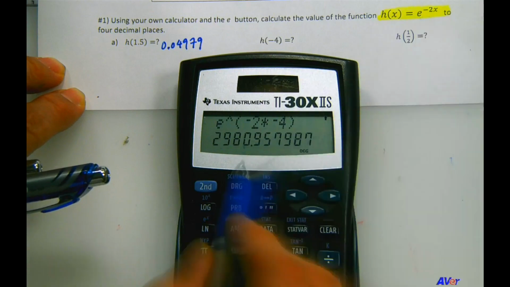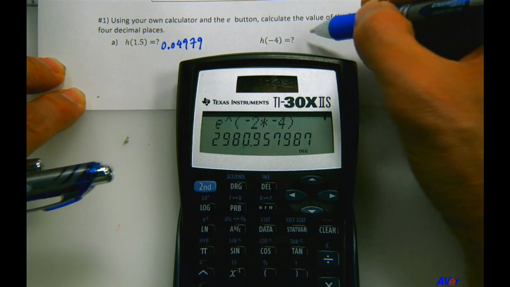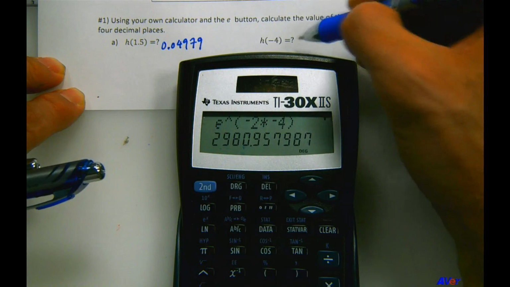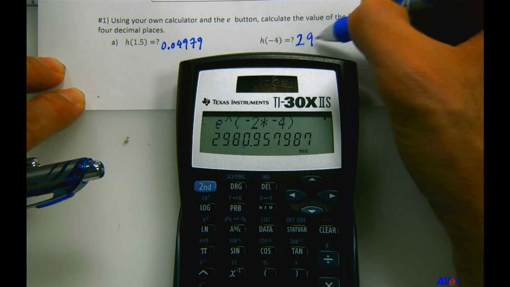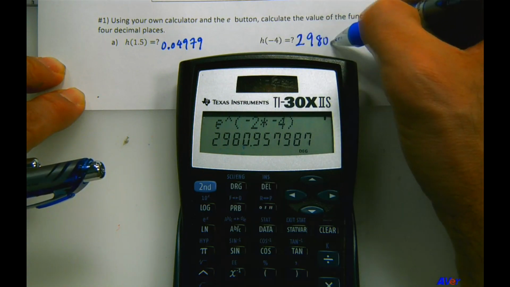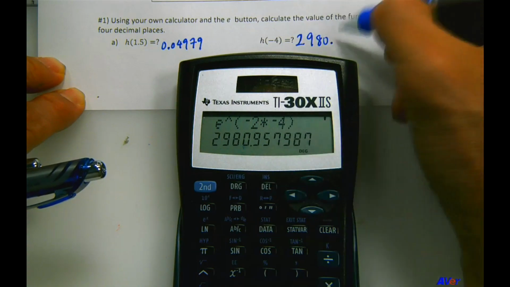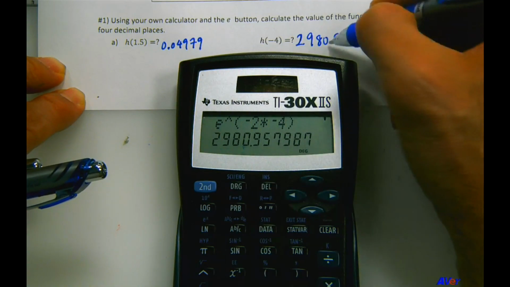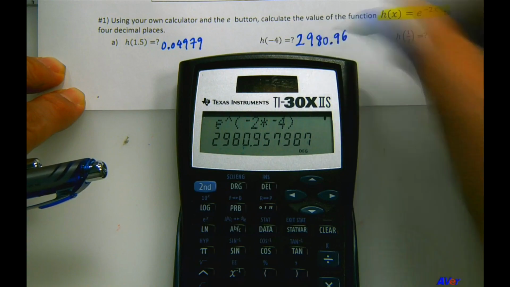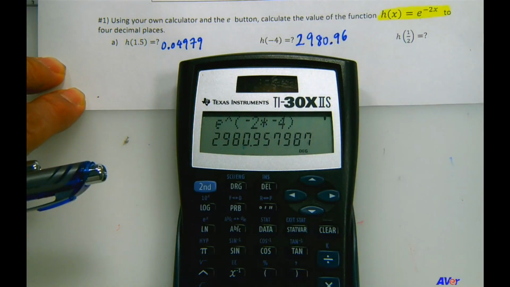But I'm going to round that number, so it'll be 2,980 point, I'm going to round the 5 to 6, 96. Okay? You see that? All right.